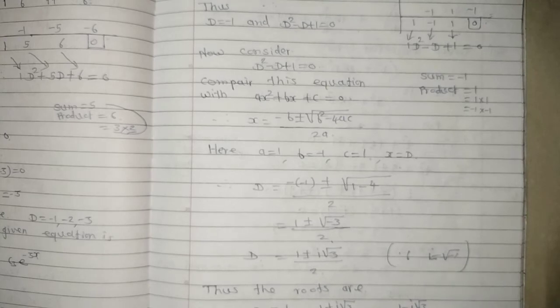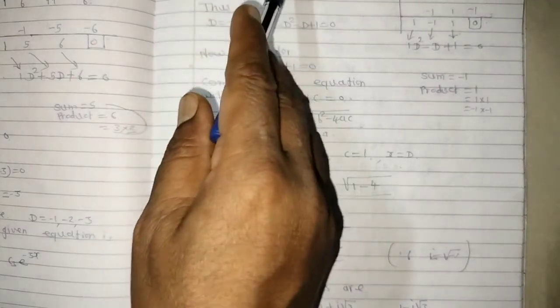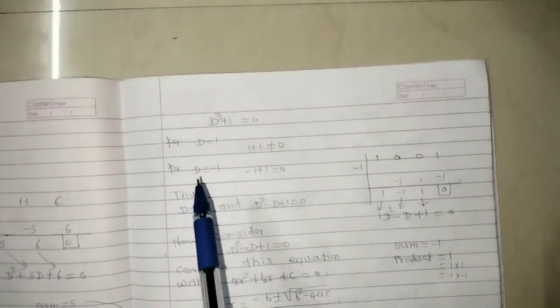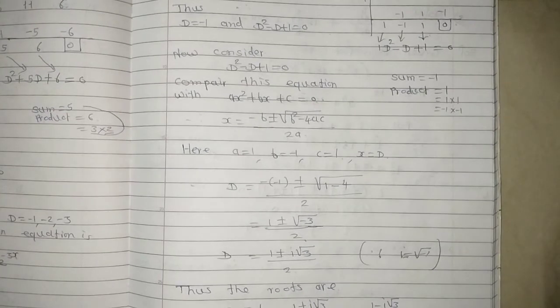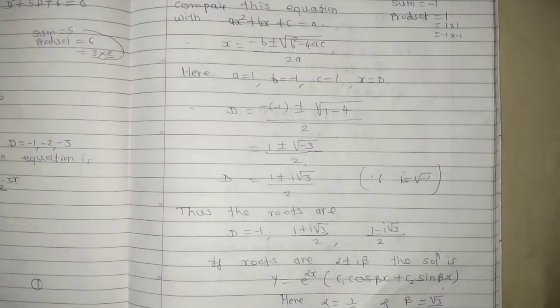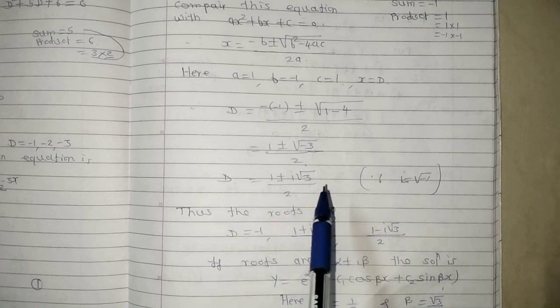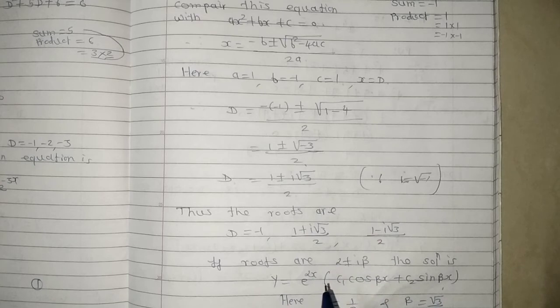Thus, the roots of the given cubic equation d cube plus 1 equal to 0 are d equal to minus 1 and 1 plus i root 3 upon 2 and 1 minus i root 3 upon 2. These are the 3 roots of the equation d cube plus 1 equal to 0.